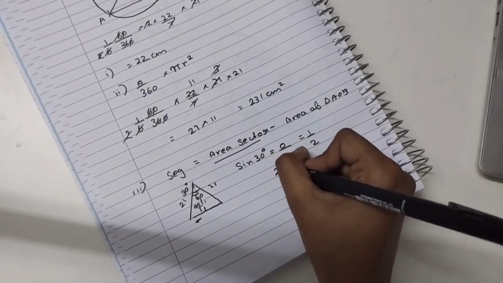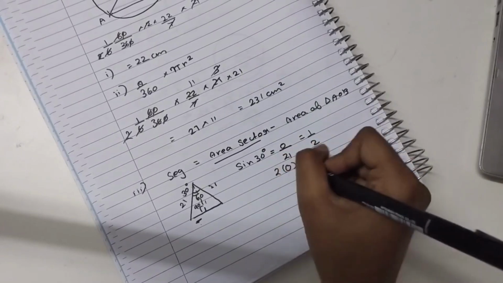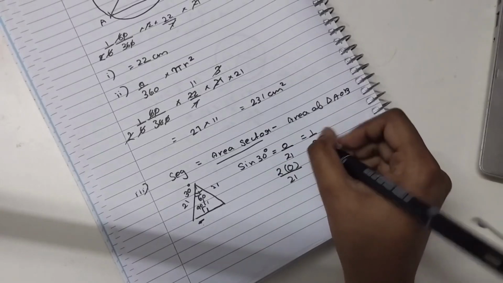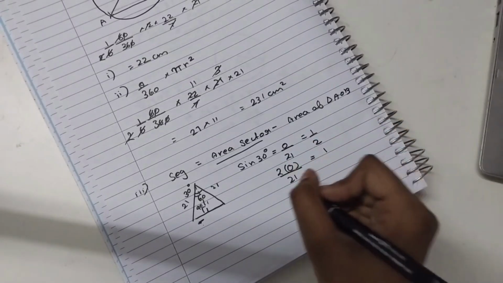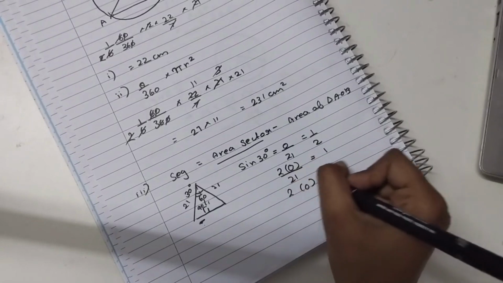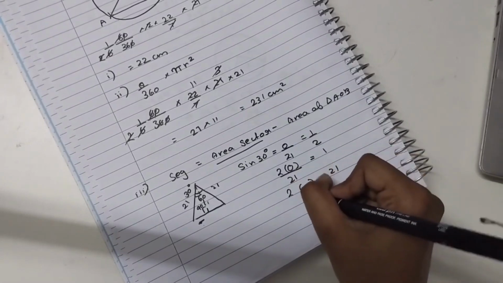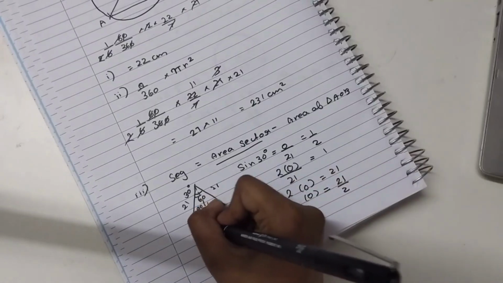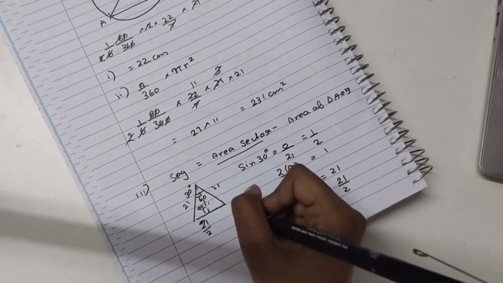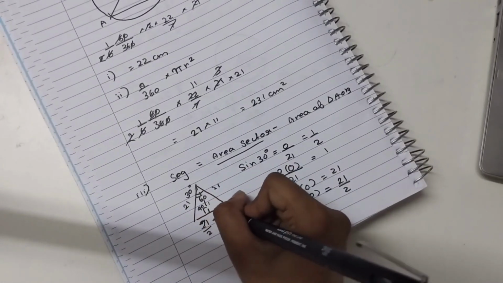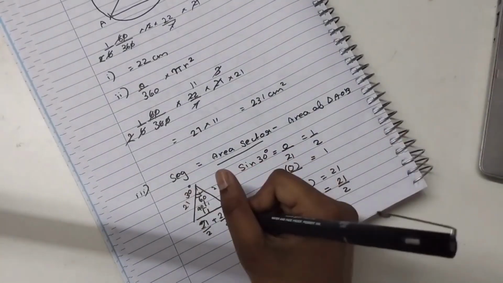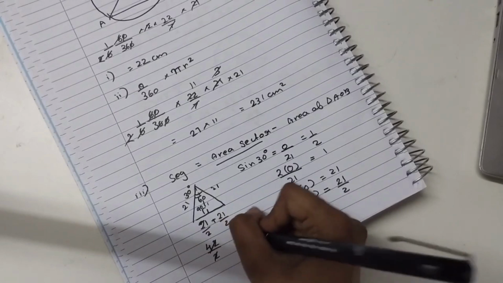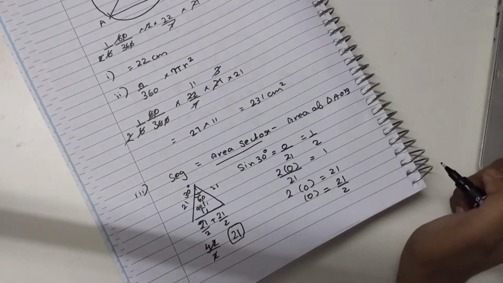So 2 times opposite is equal to 21, and the opposite side is equal to 21 over 2. So this part is equal to 21 over 2. Well, the whole base would be 21 over 2 plus 21 over 2. So when we add both of these values, we will get 42 over 2, which is equal to 21. So the base of the triangle is equal to 21.